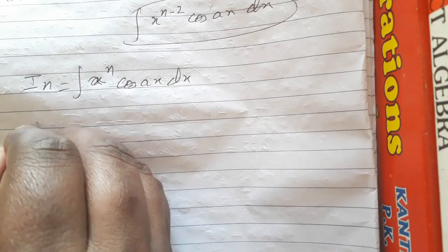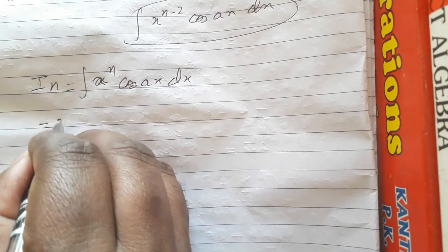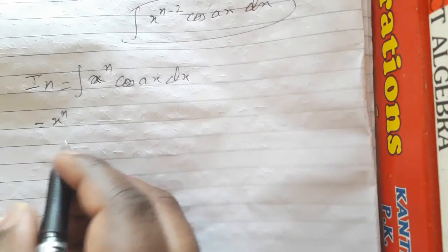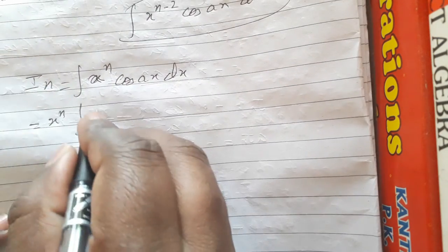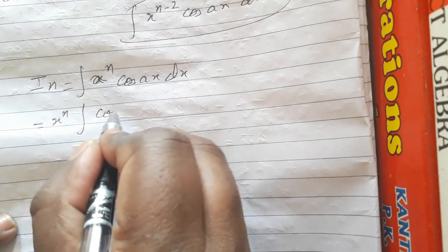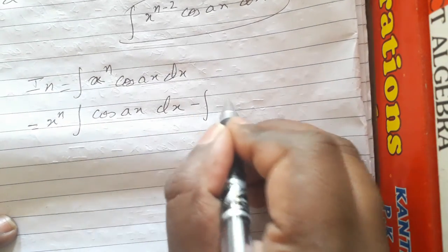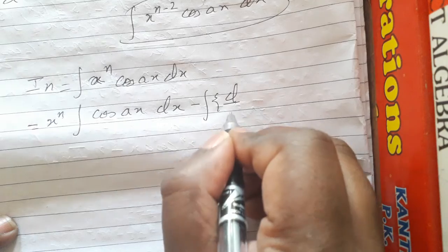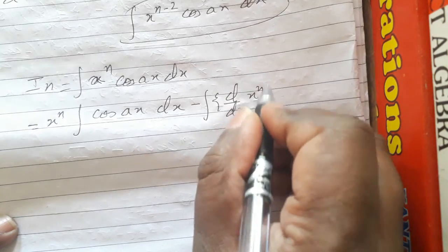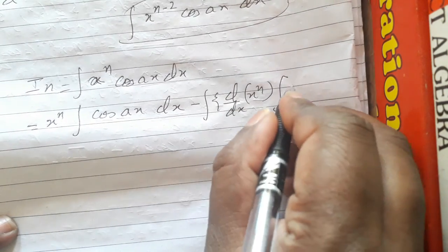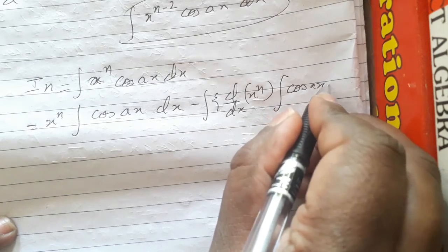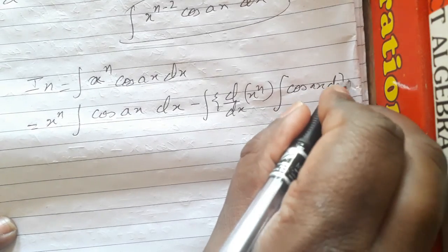So you apply integration by parts here. Here we have x^n times the integral of cos ax dx, minus the integral of the differentiation of x^n times the integral of cos ax dx, whole thing dx.